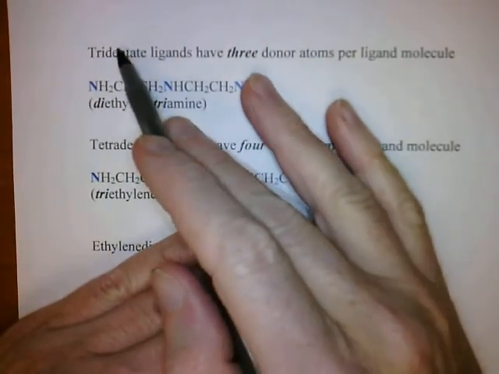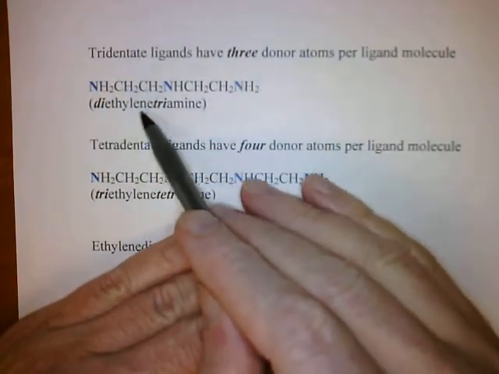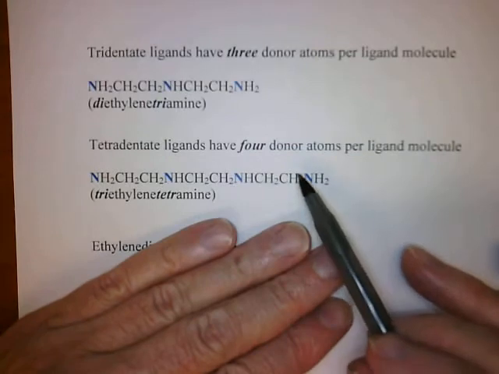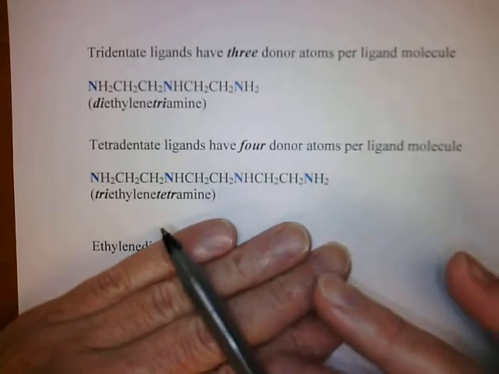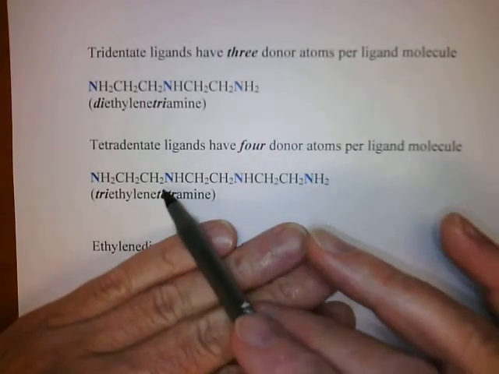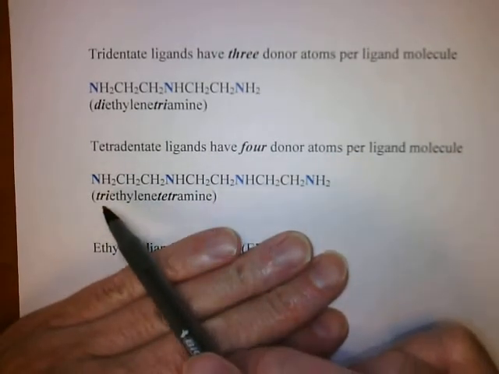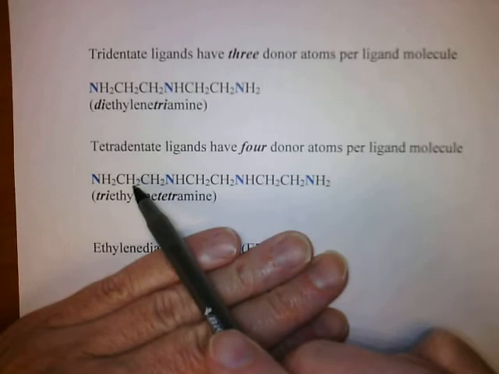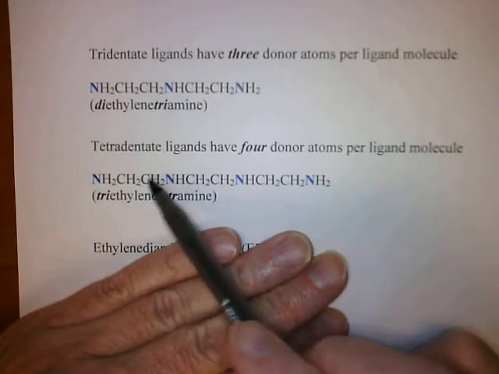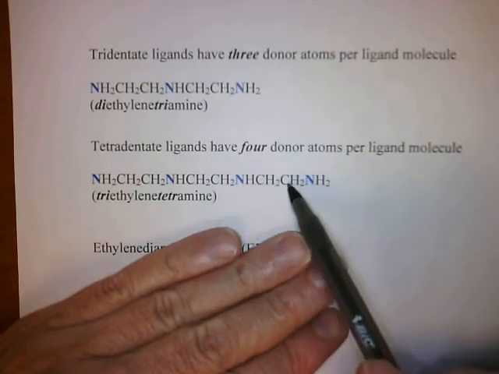So we went from ethylene diamine to diethylene triamine. So what would be the next one on the list? It would be called triethylene tetramine. Triethylene means we have 3 ethylene linkages, one here, and one here.